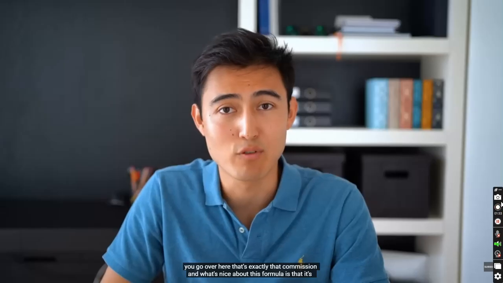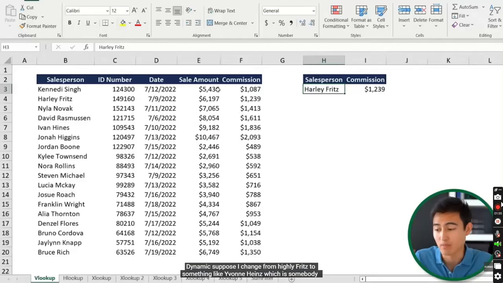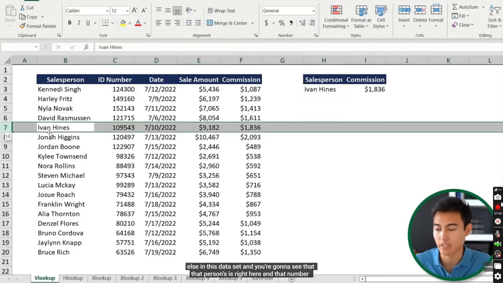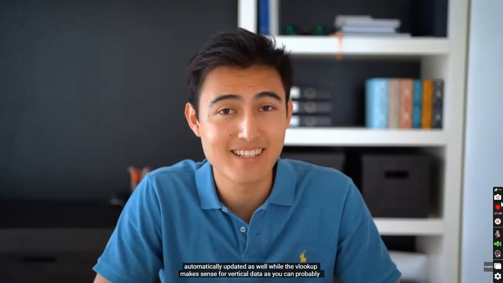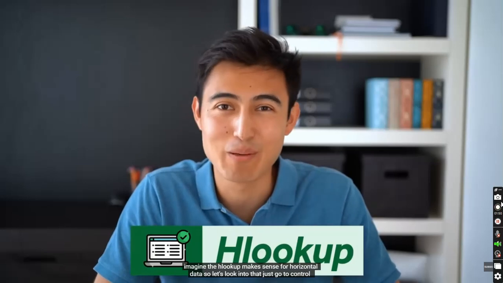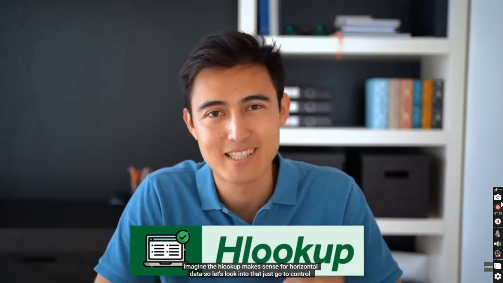What's nice about this formula is that it's dynamic. Suppose I change from Harley Fritz to something like Ivan Hines, which is somebody else in this data set, and you're going to see that that person's commission is right here, and that number automatically updated as well. While the VLOOKUP makes sense for vertical data, as you can probably imagine, the HLOOKUP makes sense for horizontal data. So let's look into that.